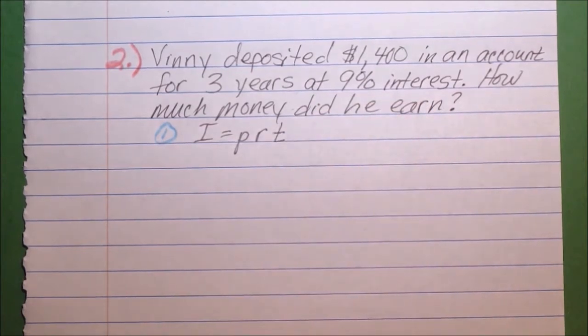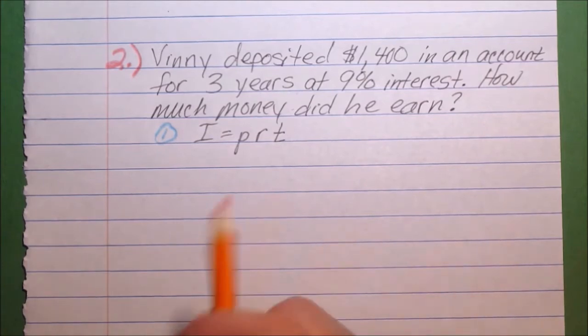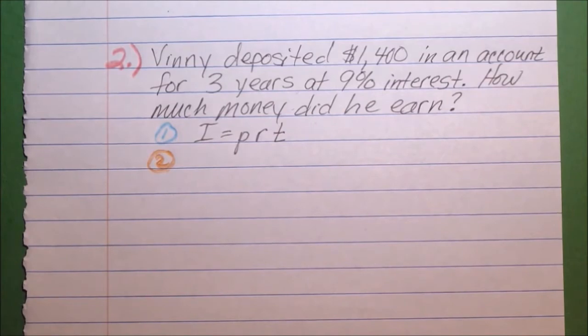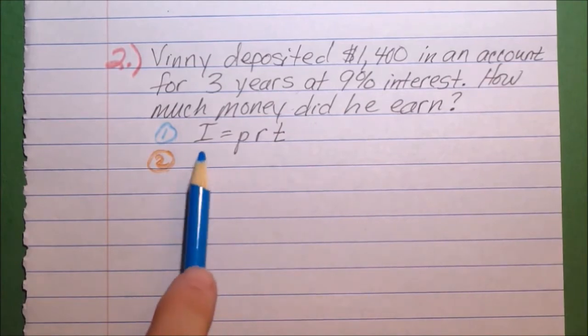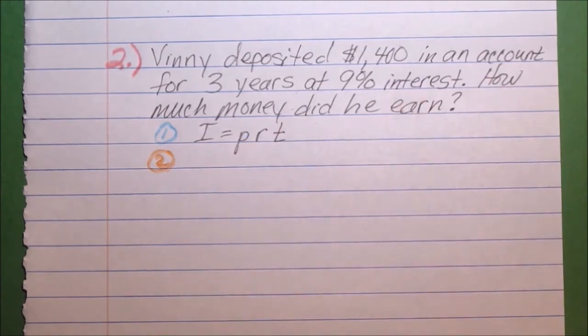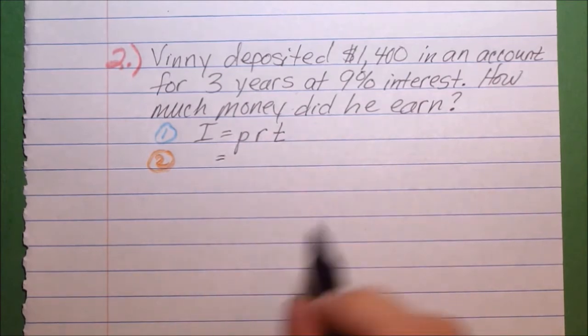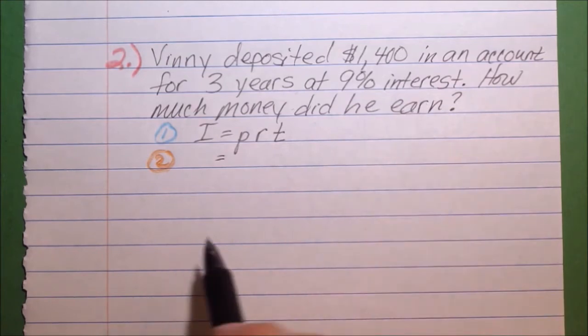All right, so step 2 is plugging in known values. We're trying to figure out how much he earned. That's this interest here, so we don't know that. But the principal is how much he put in the bank, and we know that. That's $1,400.